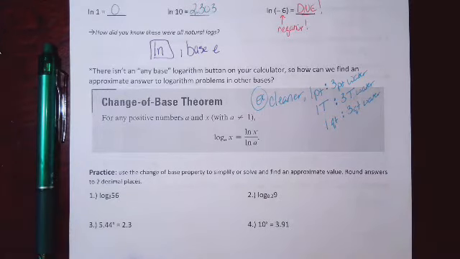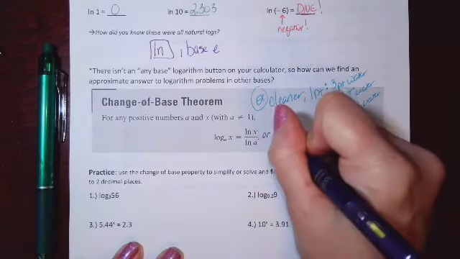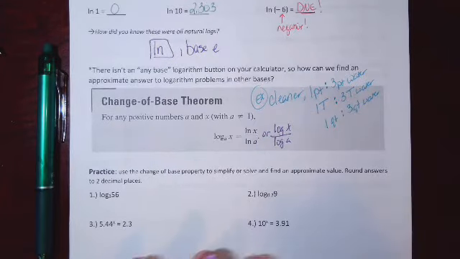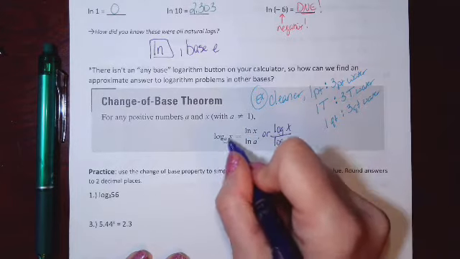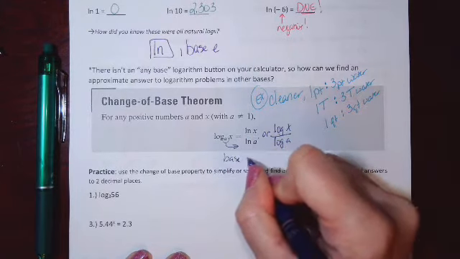The same is true if I'm using my natural log or common log. You could use either log button and do this. What's important here is that this base goes in the denominator. So remember that the base goes on bottom.